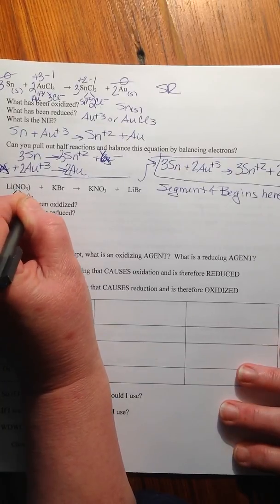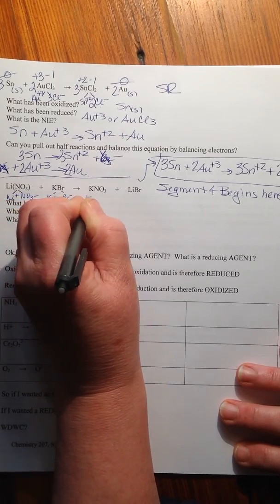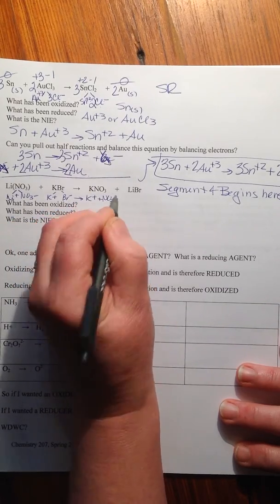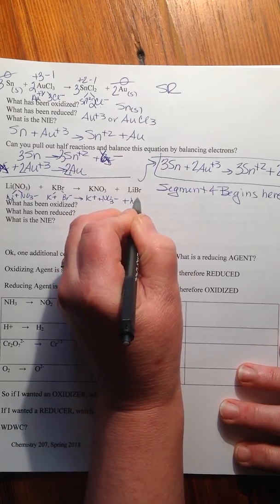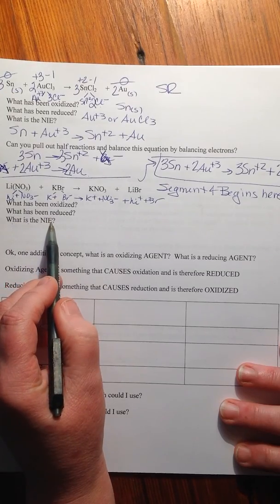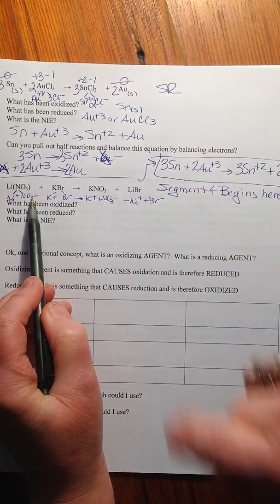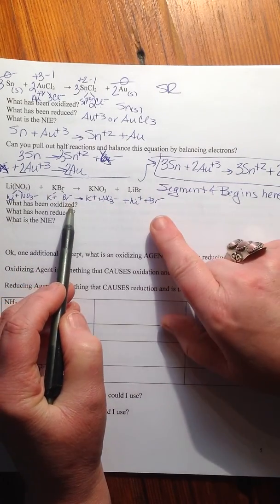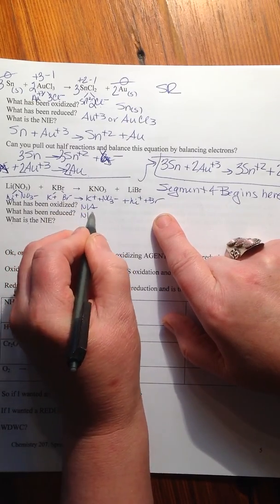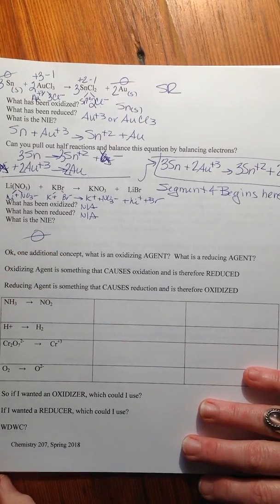Lithium plus, nitrate minus, potassium plus, bromide minus. Potassium nitrate is soluble, K plus, NO3 minus, and lithium bromide, Li plus, Br minus. Our net ionic equation is that lithium doesn't change, nitrate doesn't change, potassium doesn't change, and bromide doesn't change. So nothing has been oxidized, nothing has been reduced, and there is no net ionic equation.